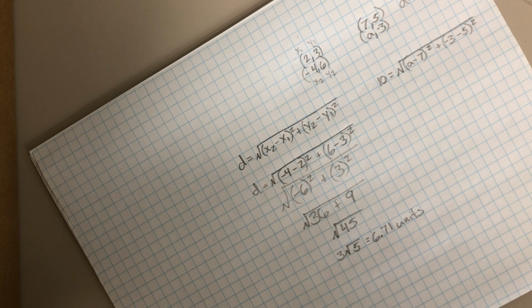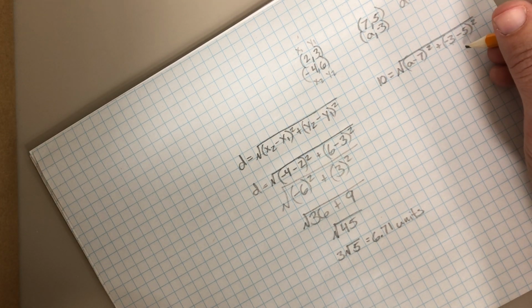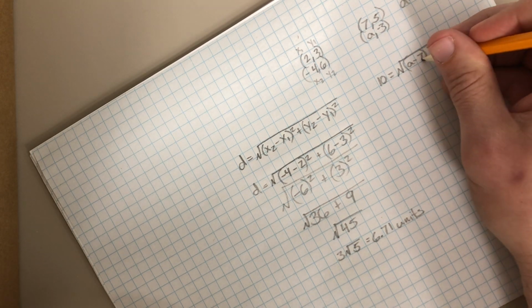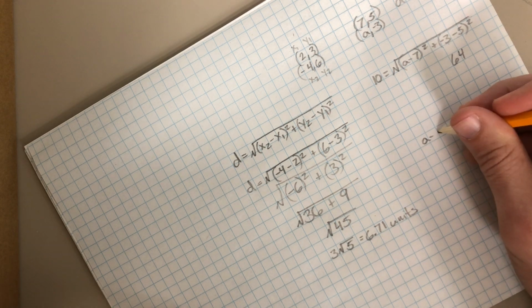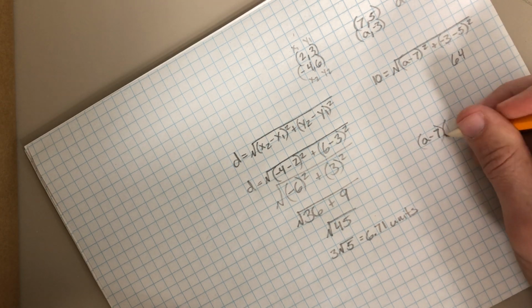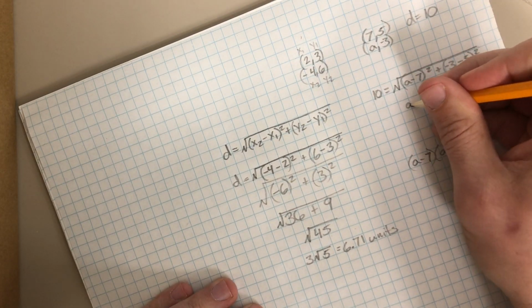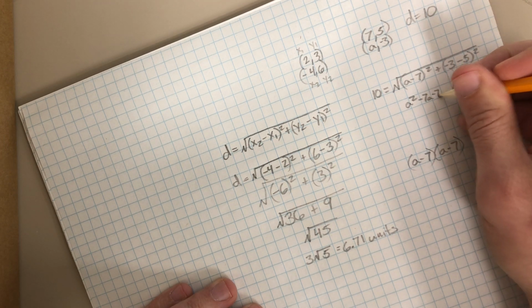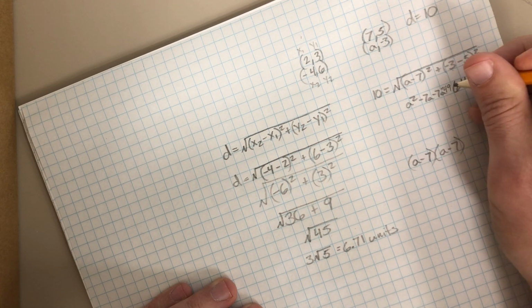Okay? So I got A minus 7 squared. I can simplify this. -3 minus 5 is -8. Squared is 64. And A minus 7 squared, I could break that out here. A minus 7 times A minus 7. A times A is a squared. A times negative 7 is negative 7a, minus 7a, and negative 7 and negative 7 is 49 positive.